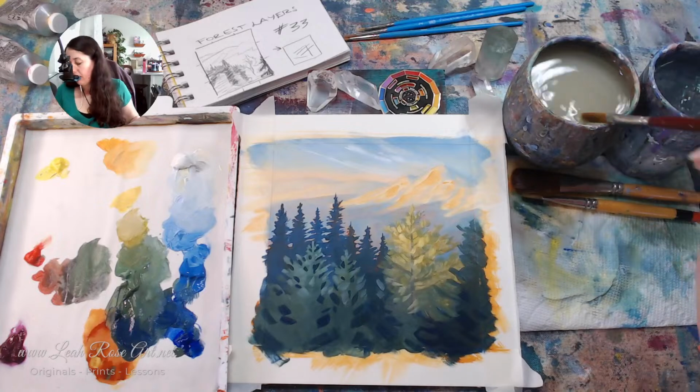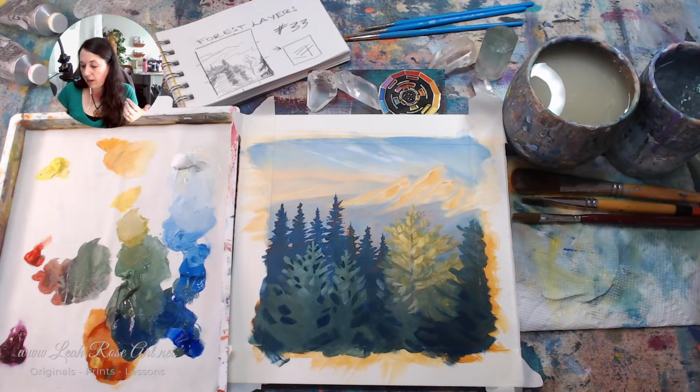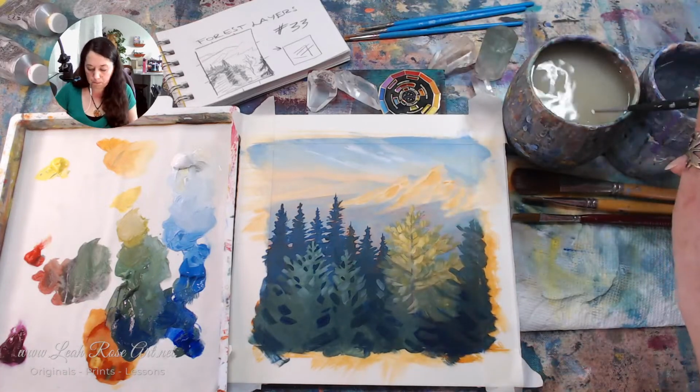Okay, so I'm done with this brush now, I believe. I'm thinking yes, I'm done with that brush. Got lots of really stylish paintbrush strokes in this piece, which I am liking.